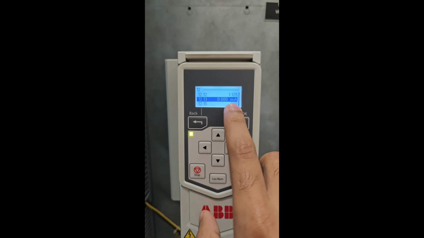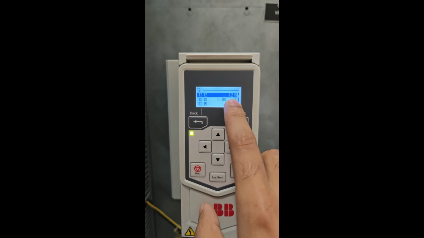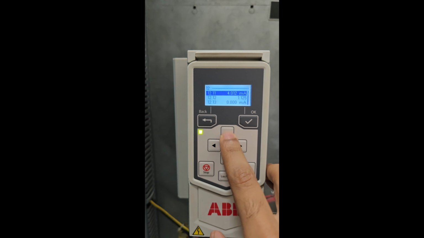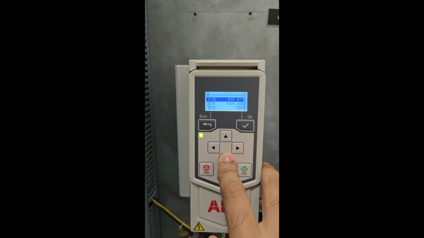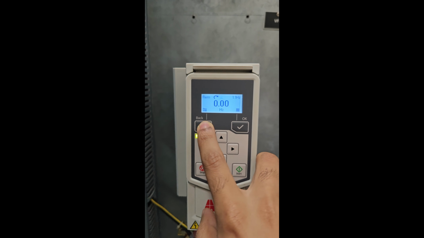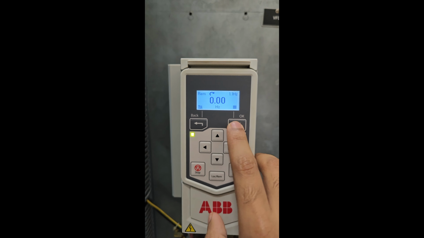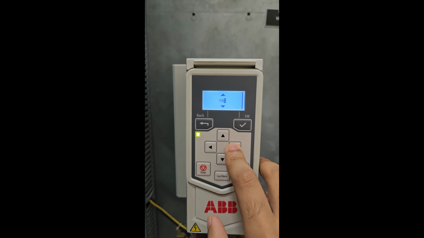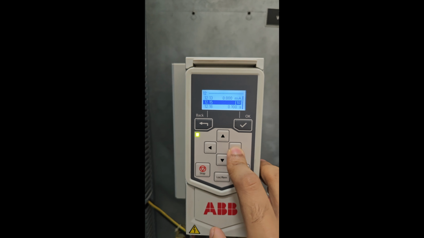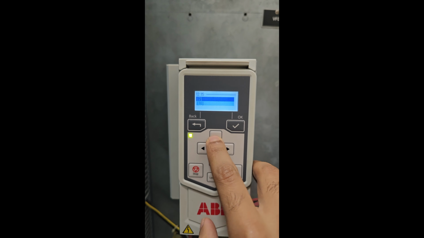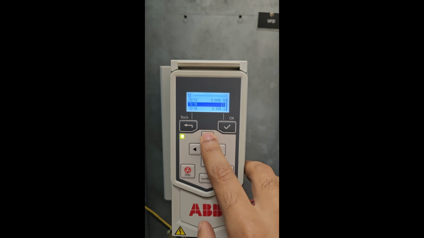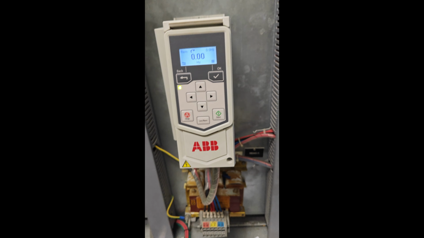When you go to parameter group 12 and you open 12.15, you have two options, 10 and 2. When you select 10, it stands for milliamps, that is, the analog input will be read in milliamps, and when you select 2, the analog input will be read as volts. So this is very much important that you have to do a proper selection.